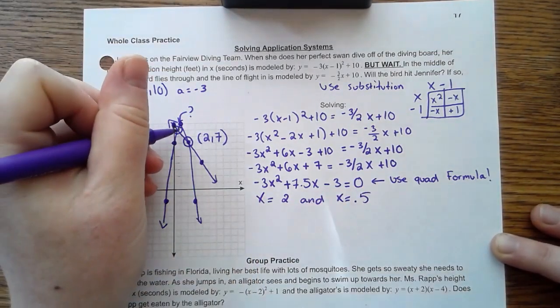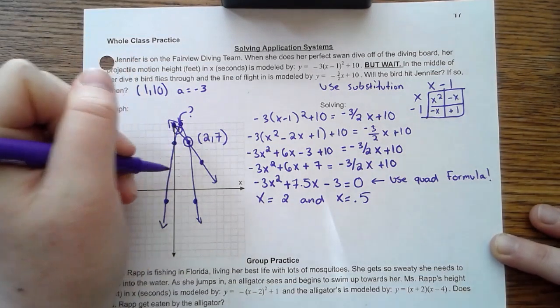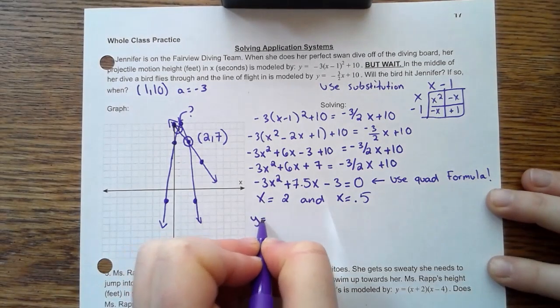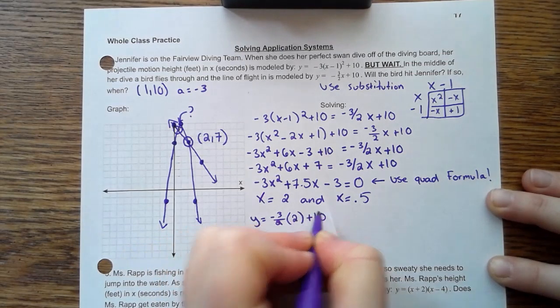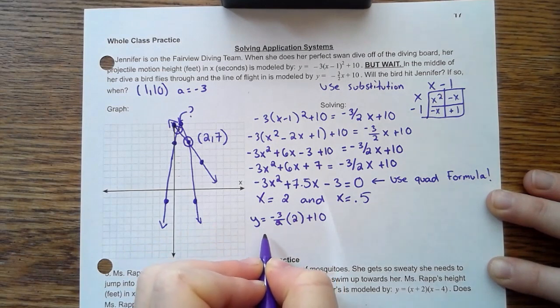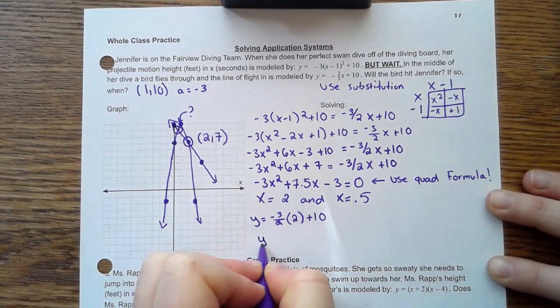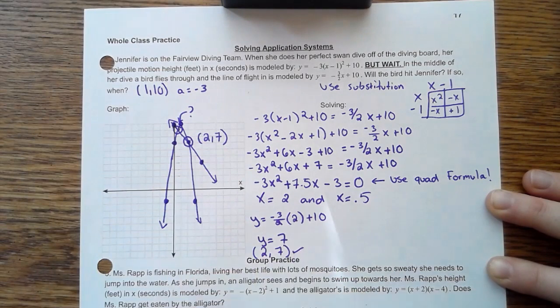And if you think about that, that really is where it hits, right? That's right in between 0 and 1. So we need to plug in to find y. So we know when, now we need to know the height. So y equals -3/2 times 2 plus 10. That's -6/2, that's -3. So -3 plus 10 is y equals 7. So we just found (2, 7), which was over there.